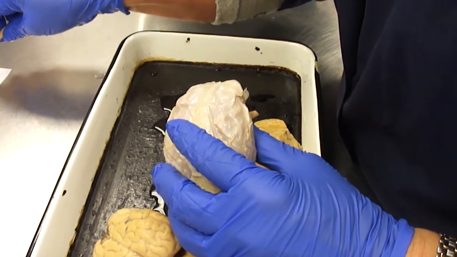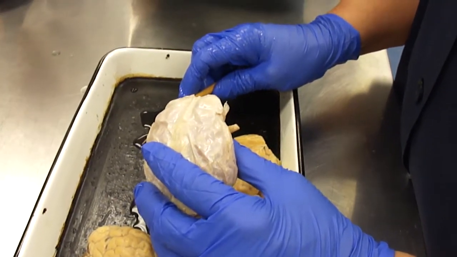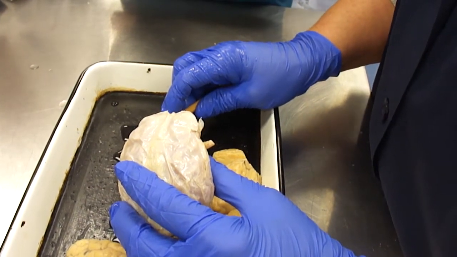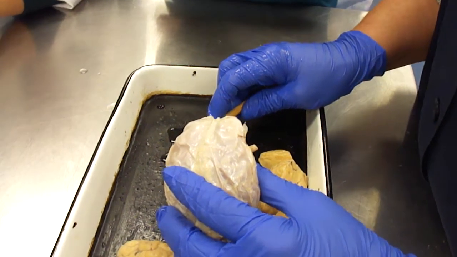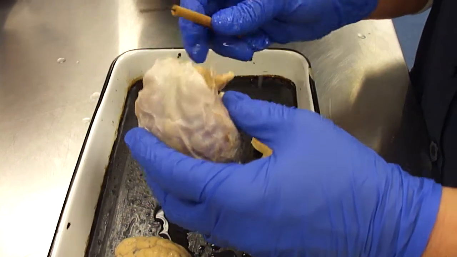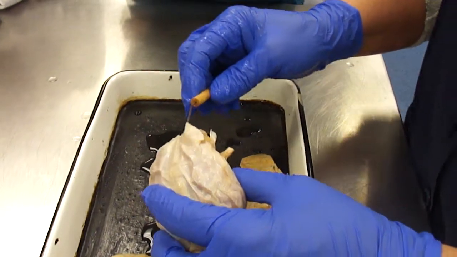What membrane covers the brain and spinal cord? That's meninges, M-E-N-I-N-G-E-S. Yeah, and put an S on it, because that's the collective name for all of these tissues. We'll do this in class.